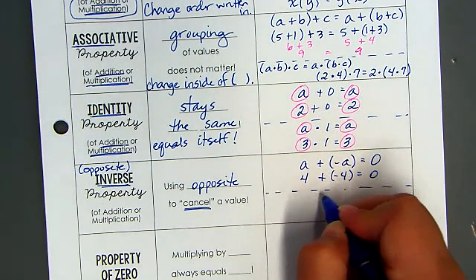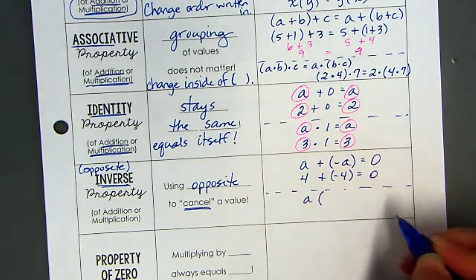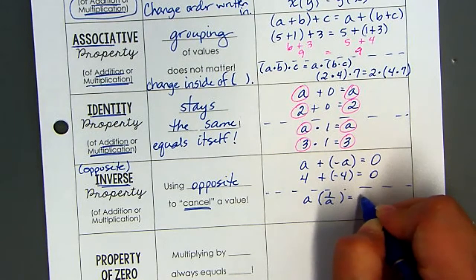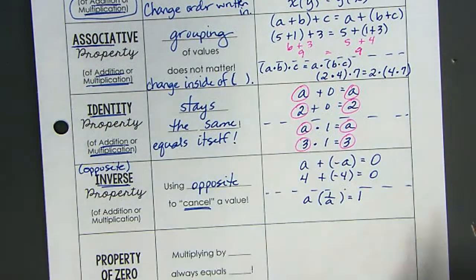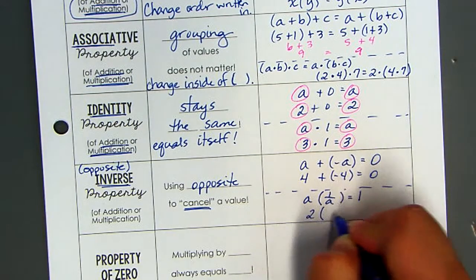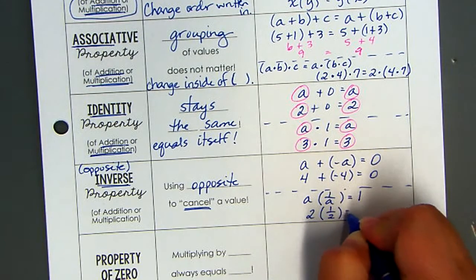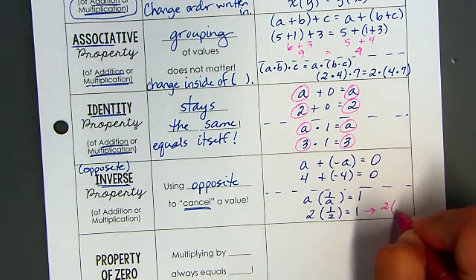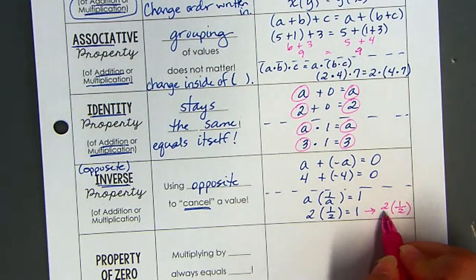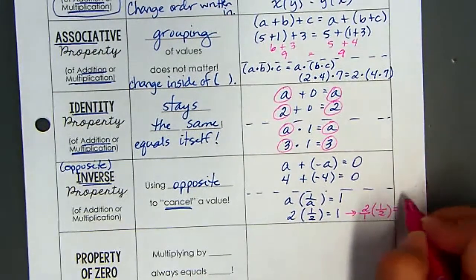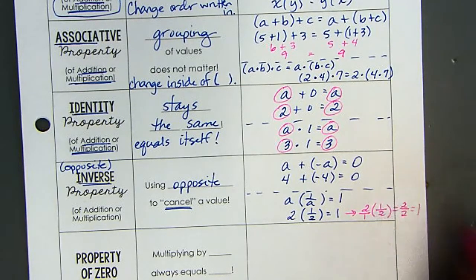If I do a times 1 over a, that equals 1. Some of you may be like, well, how does that work? Okay, let's look at it with the number. It might make it a little bit easier. So if I do 2 times 1 over 2 equals 1. So to work that means I'm going to do 2 times 1/2 to make the whole number into a fraction. I put it over 1. Remember this, we multiply across and we end up with 2 over 2, which equals 1.